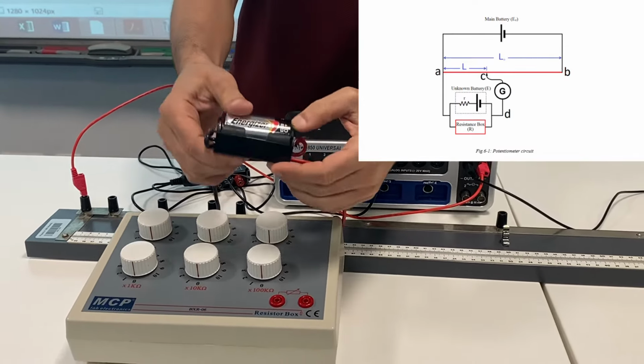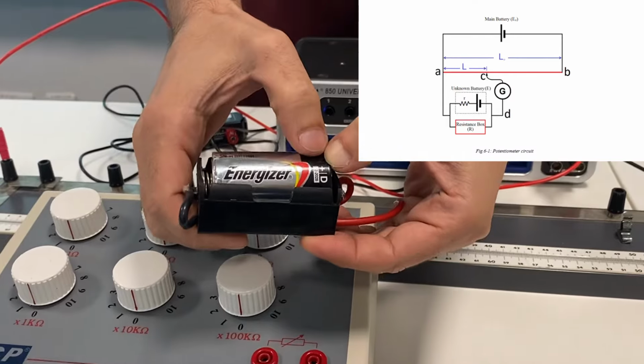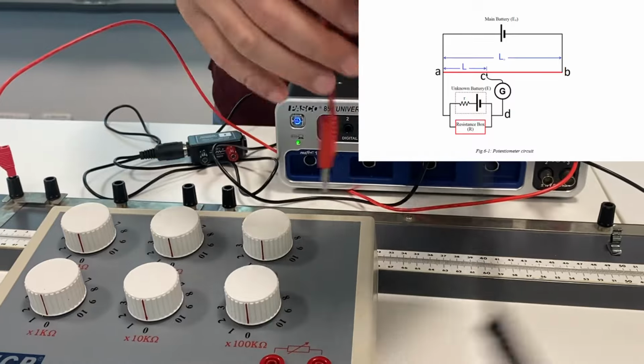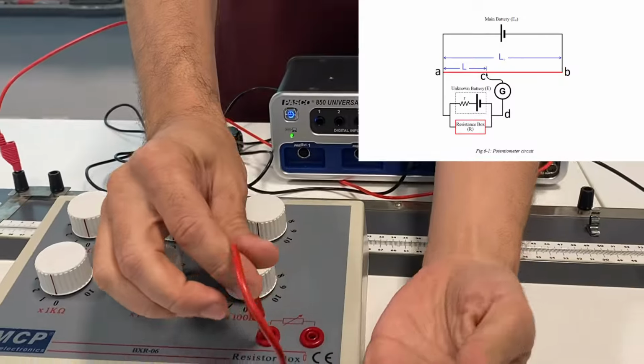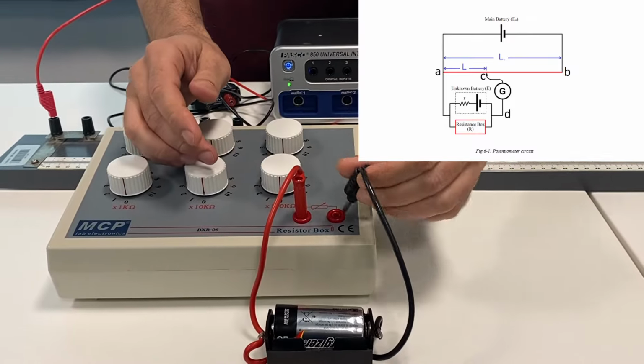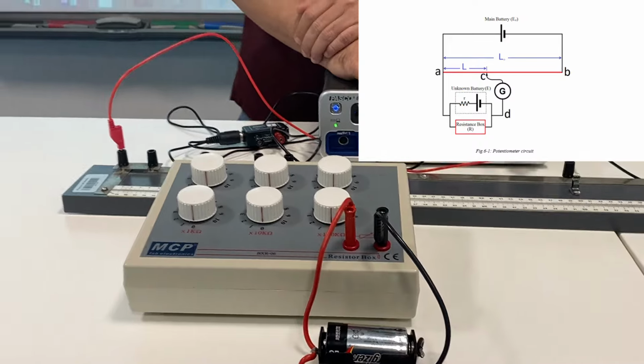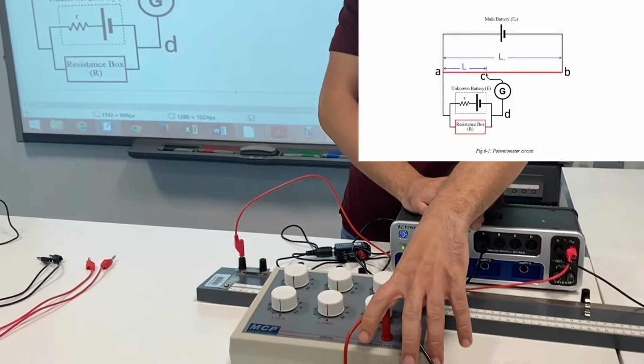So let's look for the positive side, which is here, we have a plus sign. So this should go to this side of the resistance box. And the negative side is connected to the right side of the resistance box. So this is the lower part of the circuit.